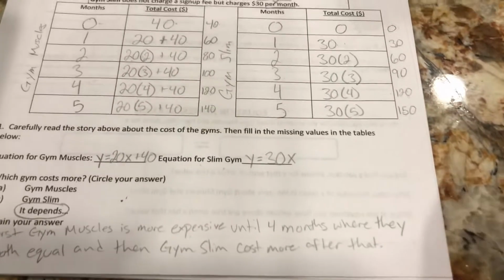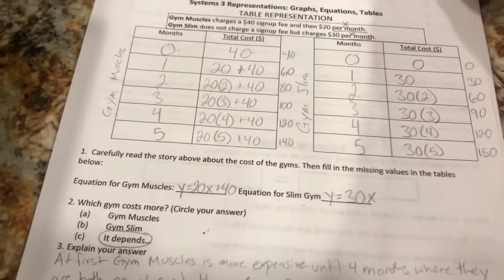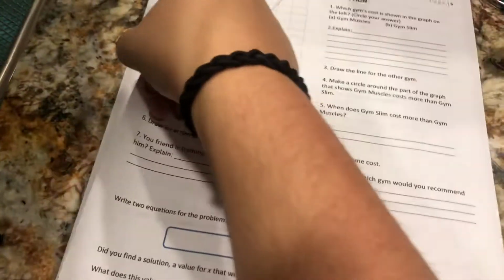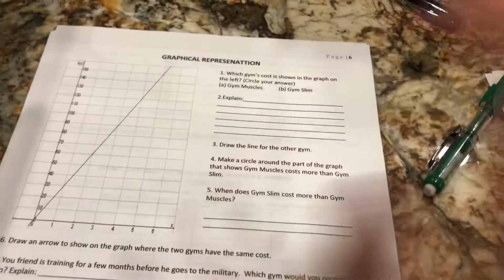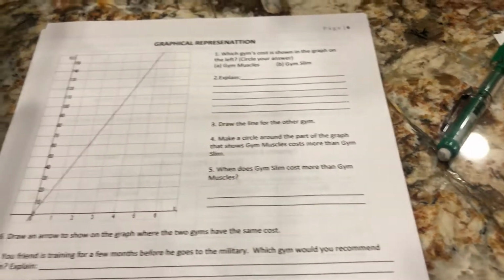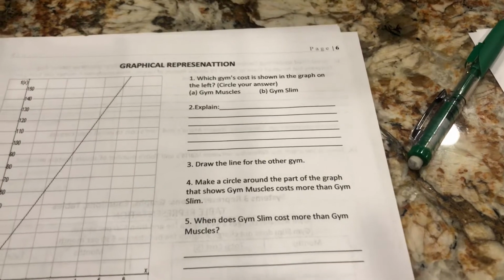All right. So since I had to create another video, let's look at our homework for today. If we turn the page, this is page 6. Again, you're going to have just this page on Google Classroom. So look for just this page on Google Classroom.